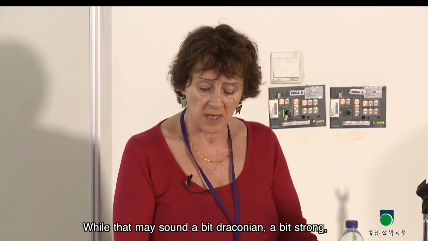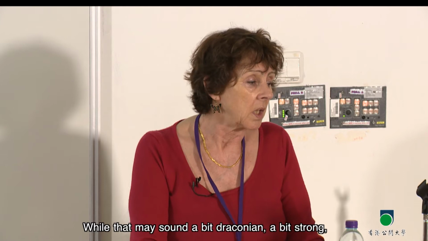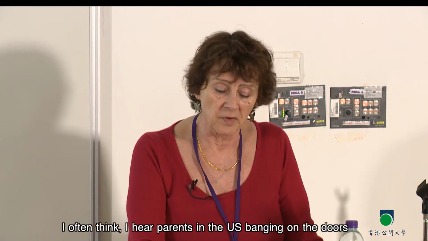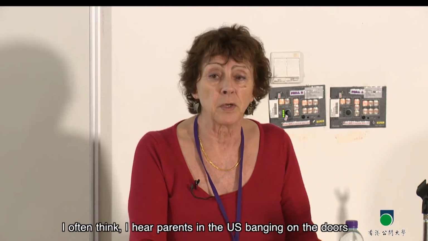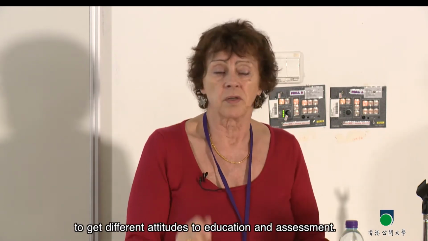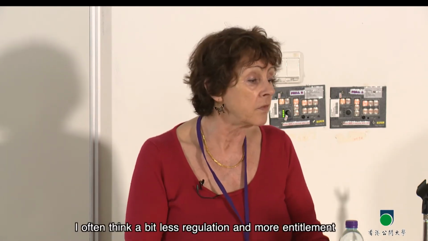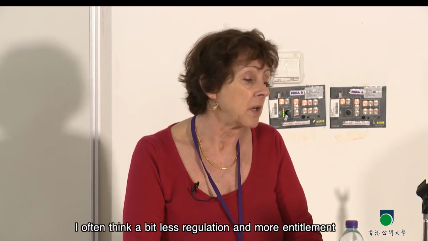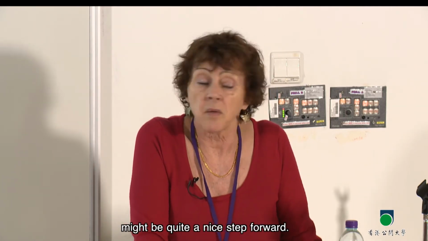And while that may sound a bit draconian, a bit strong, I often think, as I hear parents in the US banging on the doors to get different attitudes to education and assessment, and similarly in Hong Kong, I often think a bit less regulation and more entitlement might be quite a nice step forward.